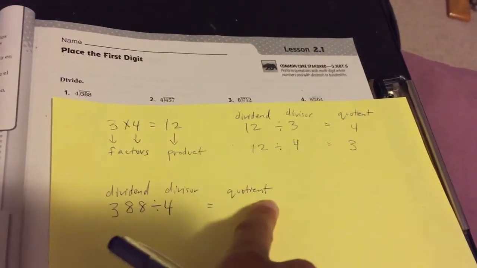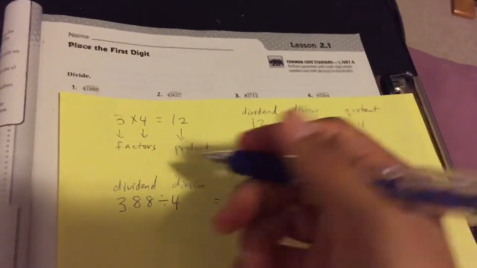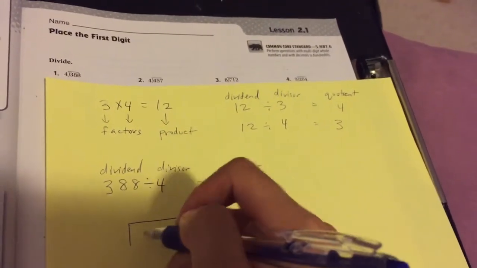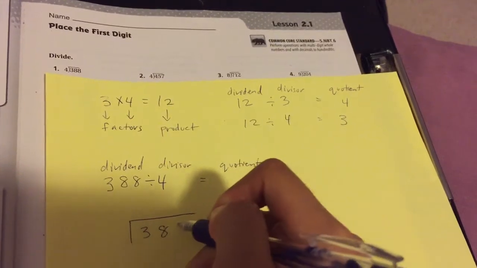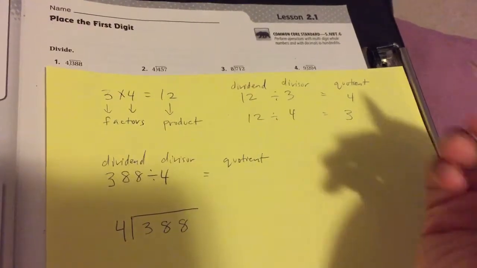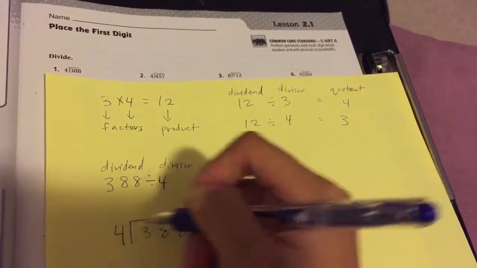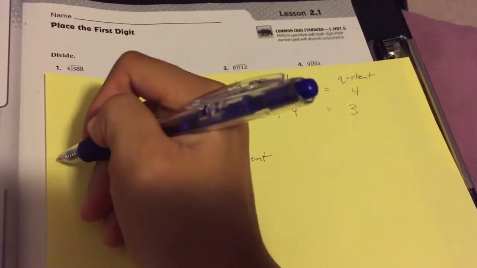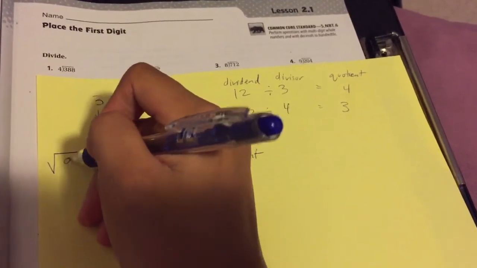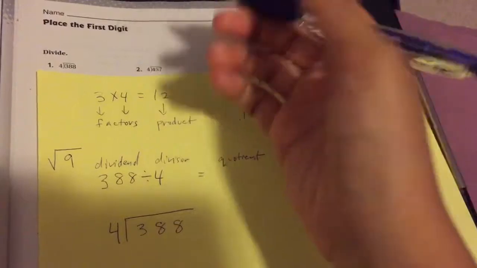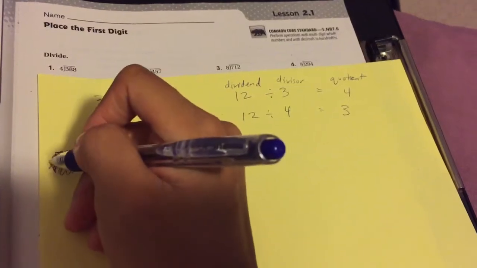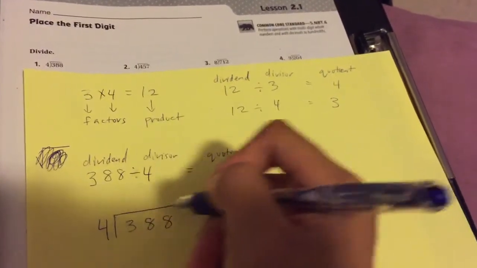But when I actually divide this out using the standard algorithm, then I would write it like this, where the dividend goes inside of the house, 388, and the 4 goes outside. So the house kind of is just a straight line. You do not want to do something like this. This is square root, and so if you have a number inside of it, like 9, then it's not even a division problem at this point. It means it's the square root of a number. And you'll be learning about that more later, but whatever you do, don't make it look like a check mark here. It should be 2 straight lines.